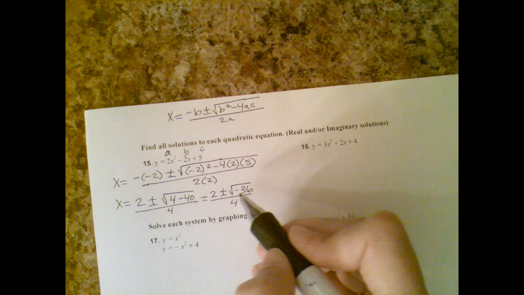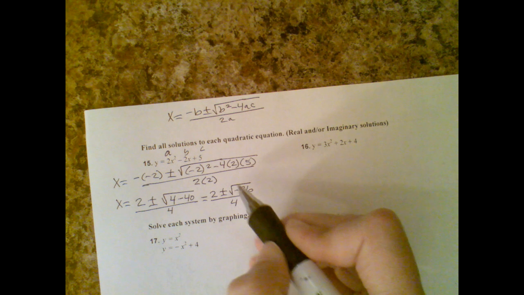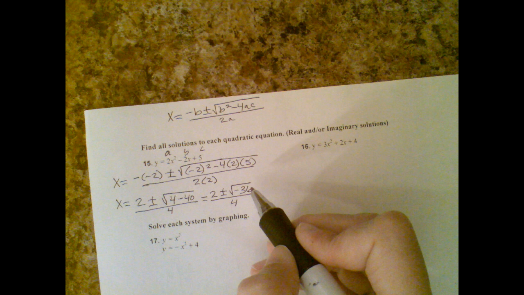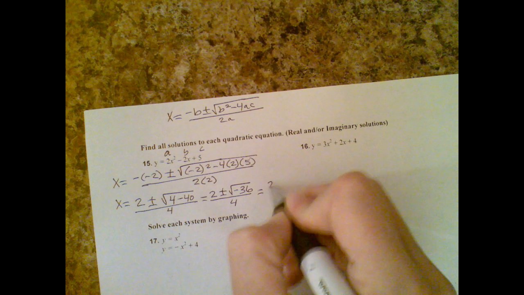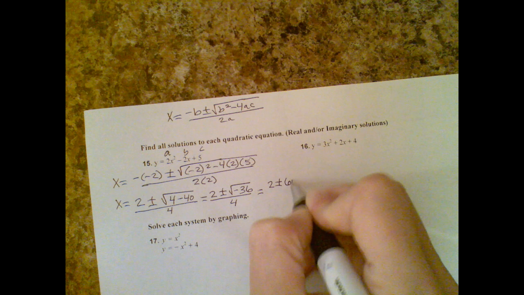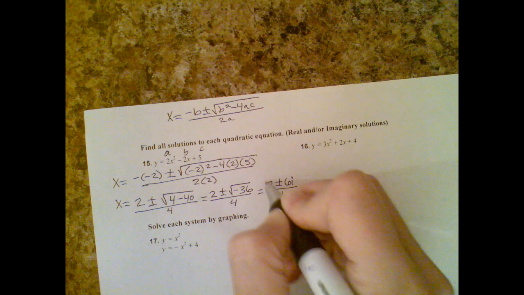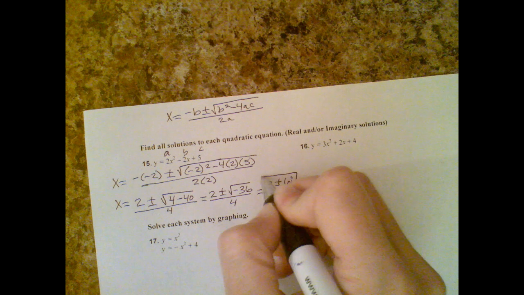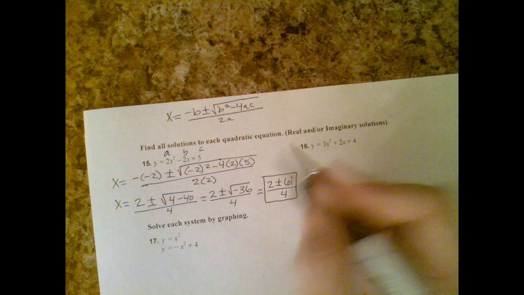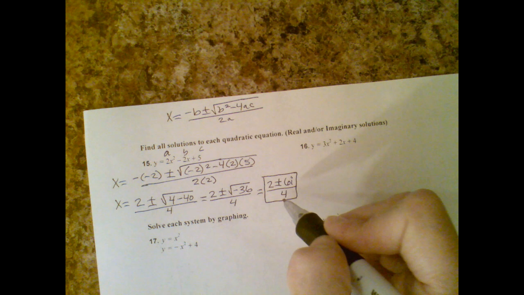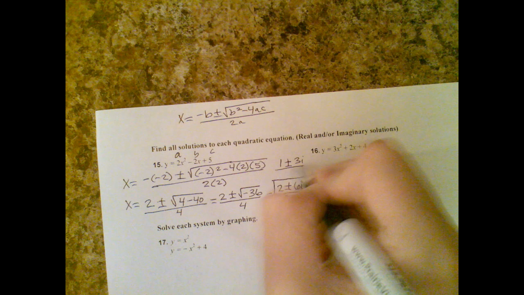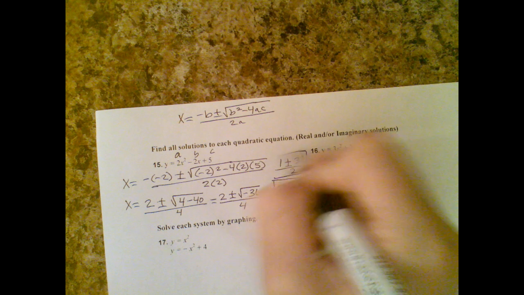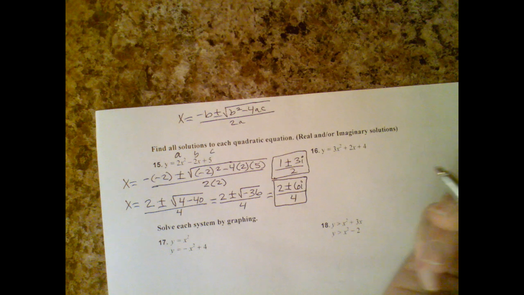Now notice how it is negative, so that means we're automatically going to bring out our i. That will change that to a positive 36. Square root of a positive 36 is just 6. So then our final answer is going to be 2 plus or minus 6i divided by 4. And you can leave that as your final answer, or another answer that I would accept. Notice each of these we can divide by 2, so we can divide each of them by 2 and reduce it further. Again, I'll accept either of those answers though.